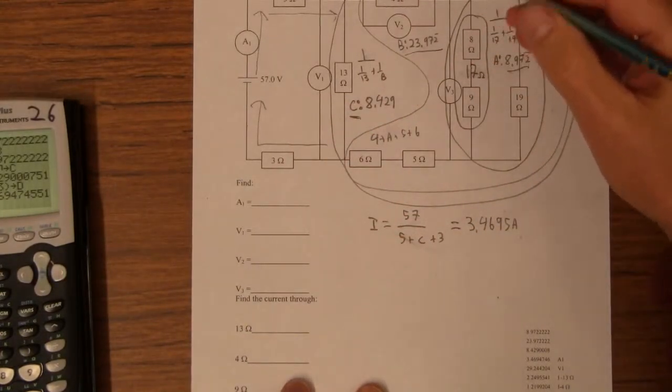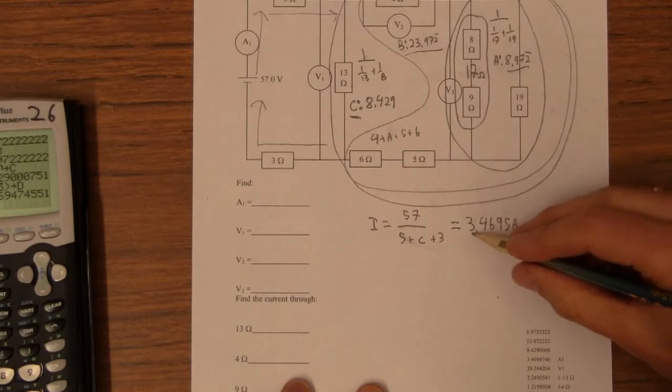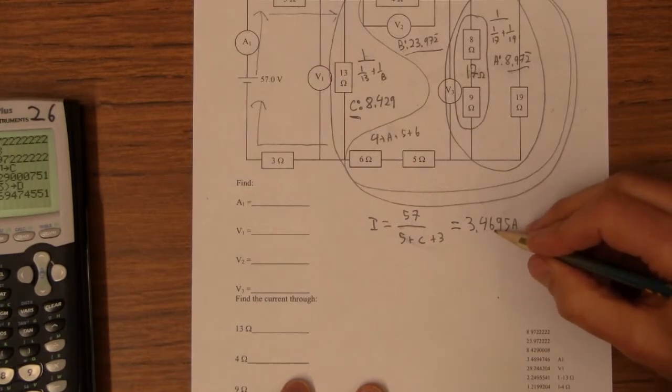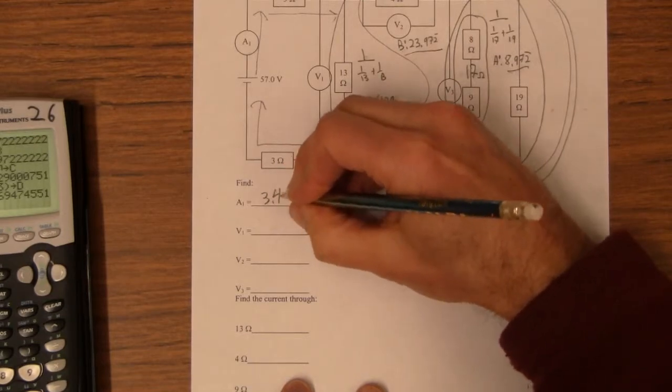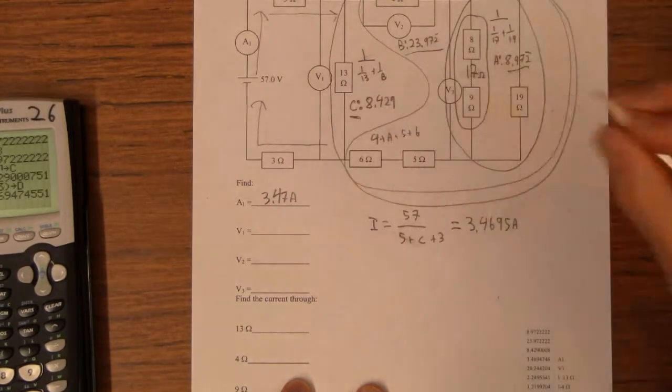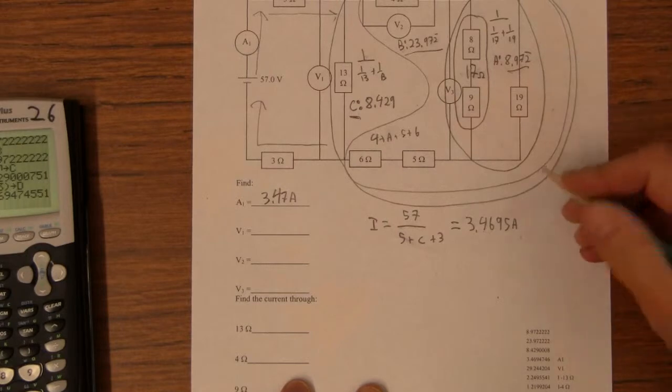Solve the answers to 3 sig figs, so we'd say 3.47. That's going to be our reading on A1.